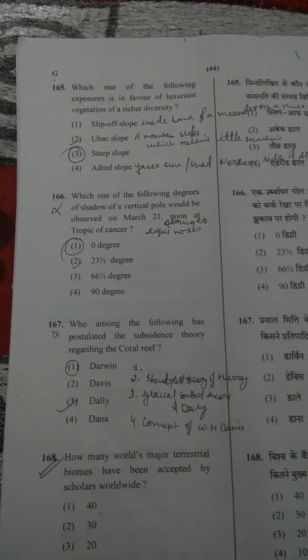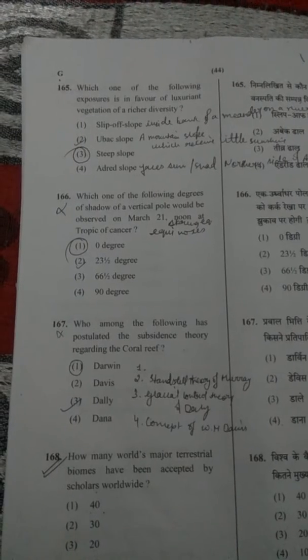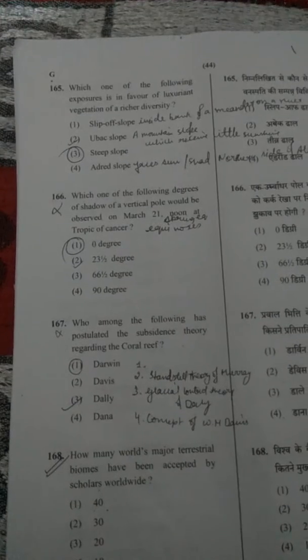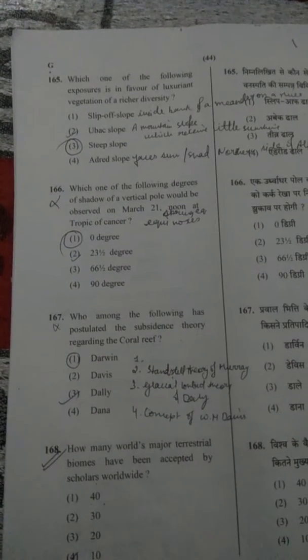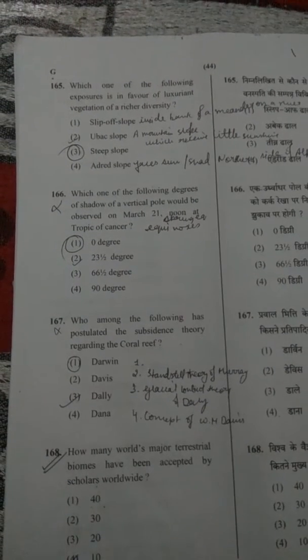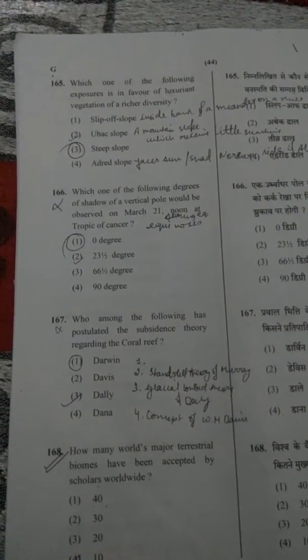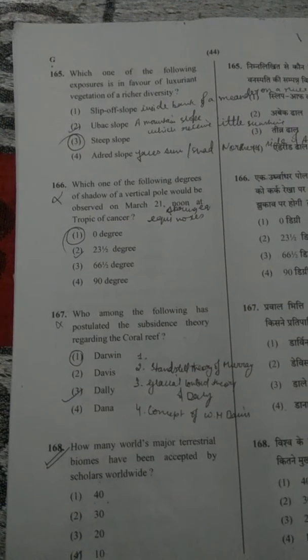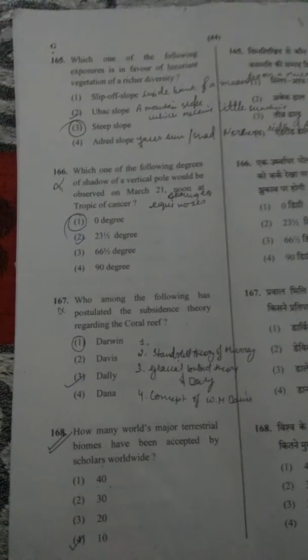Question number 165, which says which one of the following exposures is in favor of luxuriant vegetation of a richer diversity. So luxuriant vegetation can be seen in steep slope. Then question number 166, which one of the following degrees of shadow of a vertical pole would be observed on March 21st noon at Tropic of Cancer? So it is 0 degree. Okay.